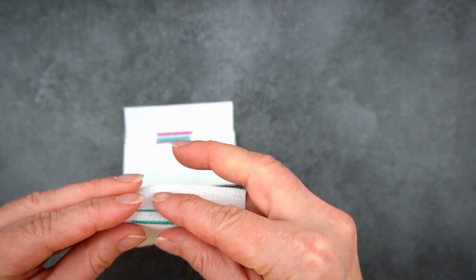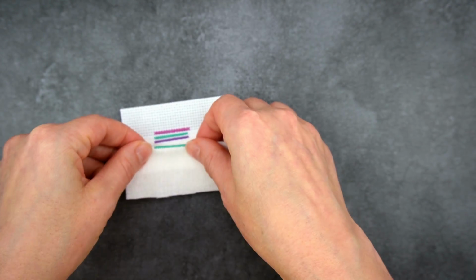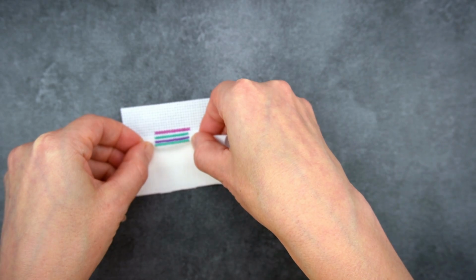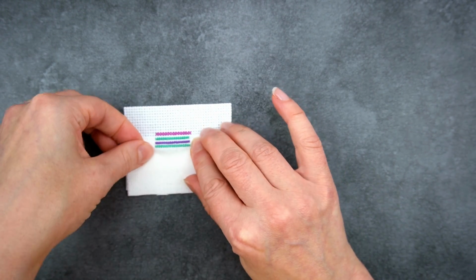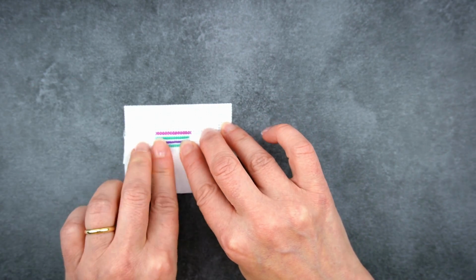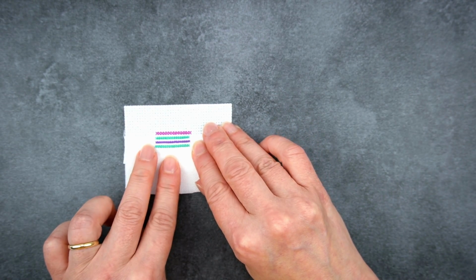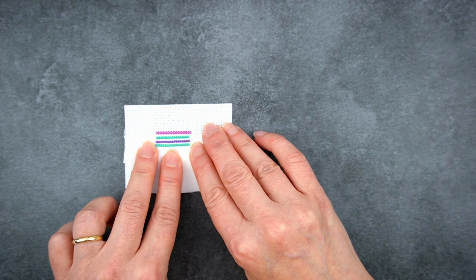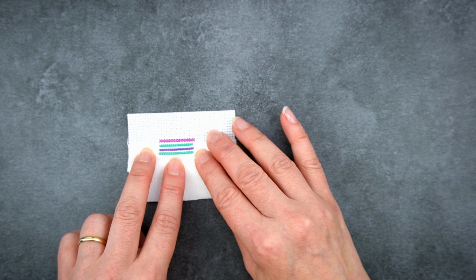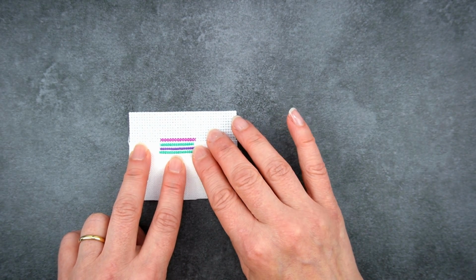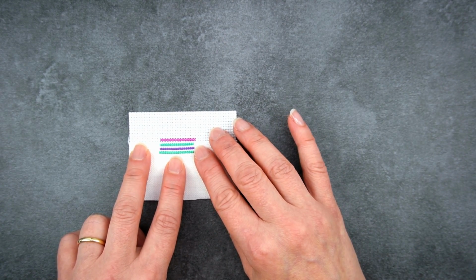And let's try and bring the 32 count in as well. And it's quite hard to get it lined up. That's actually pretty close. So they're all pretty close to the exact stitch count, but not exactly.